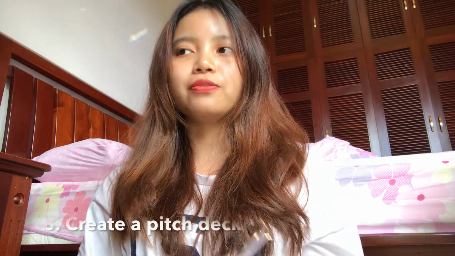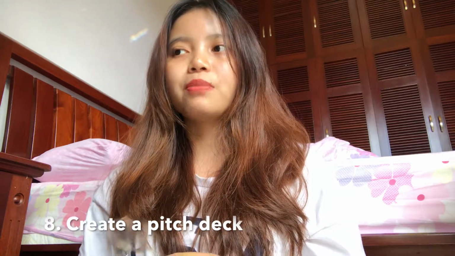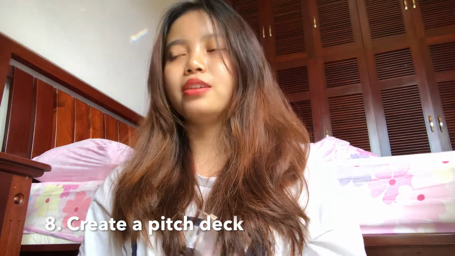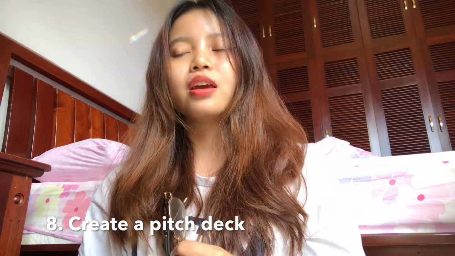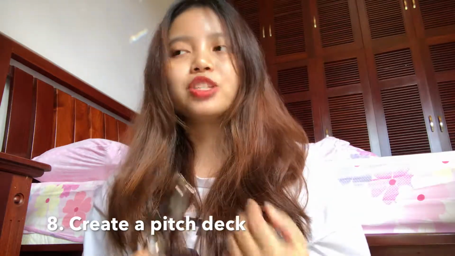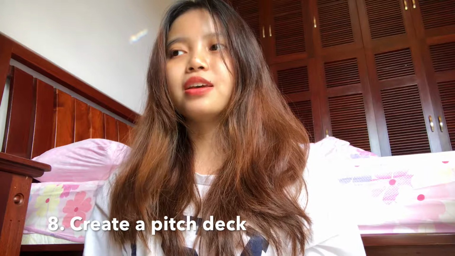The eighth step is create a pitch deck. If you want to obtain funding from angel investors, venture capital firms, you need to prepare an effective pitch deck that showcases your company, your app, and your management team for prospective investors. It's a concise, easy to understand, and highly visual presentation of a business idea sent to investors prior to a face-to-face meeting.